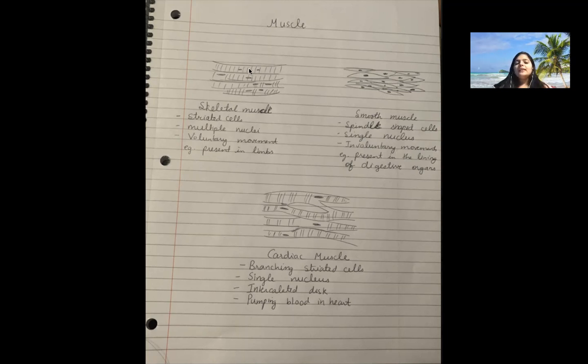All right. Next, we have smooth muscles. So these muscles are seen in the organs where we have involuntary movement. For example, our digestive system. We don't feel it when our gut is moving or our stomach is moving, right? So these are all involuntary movements, not in our control. So they are controlled by smooth muscles.